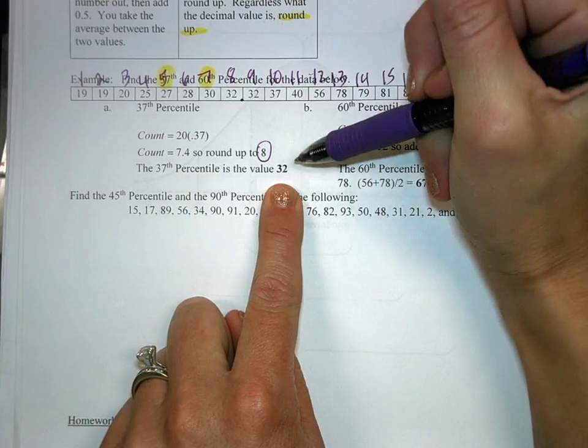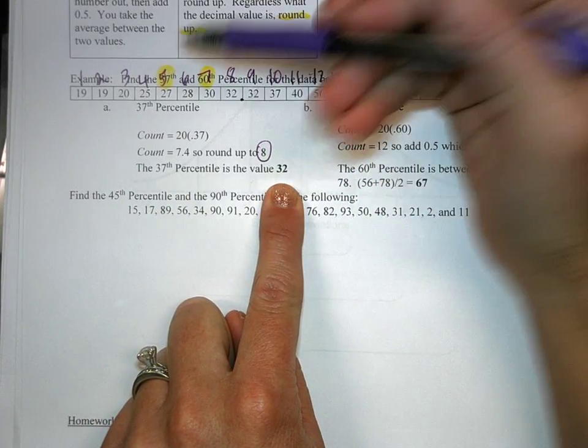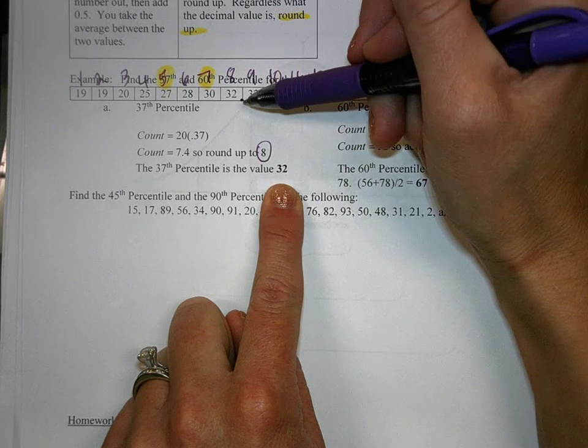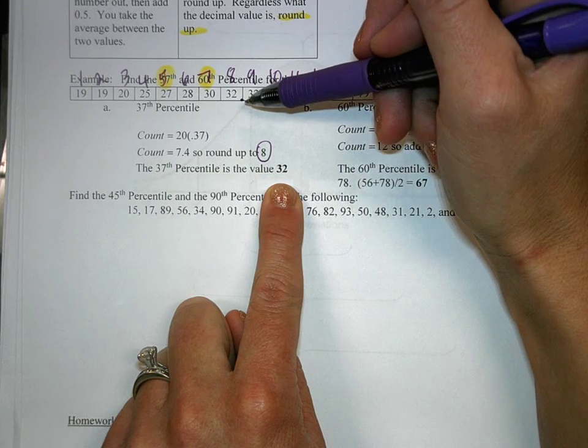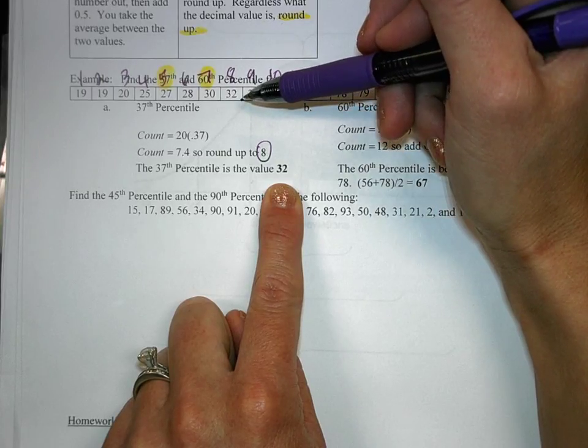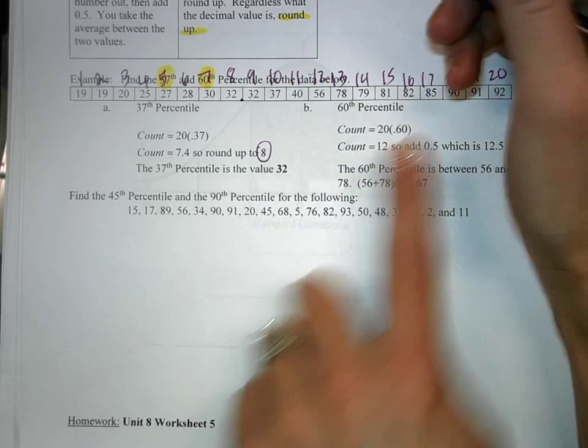Okay? So that means if you want to be within the 37th percentile, you need to score at least a 32. Okay? So anything 32 and below is within the 37th percentile. Okay? For the 60th percentile, same thing.